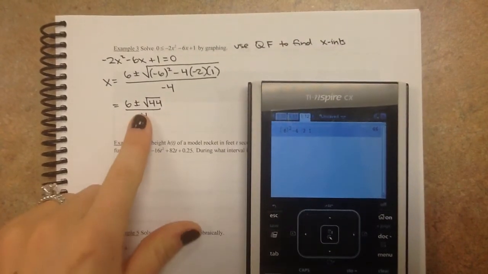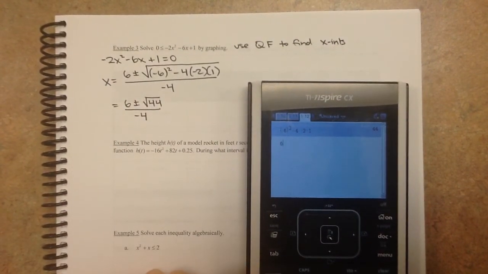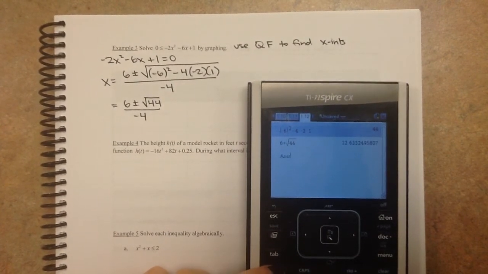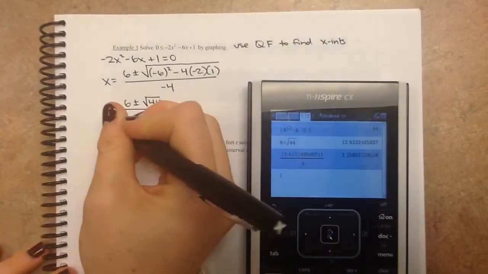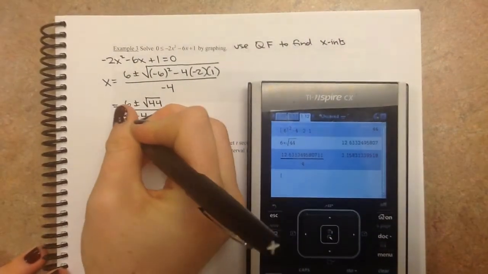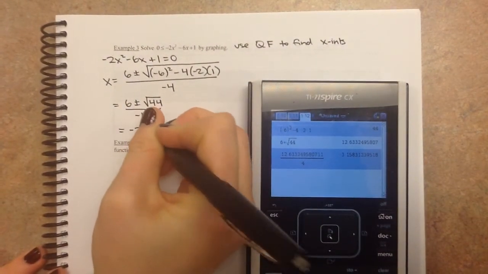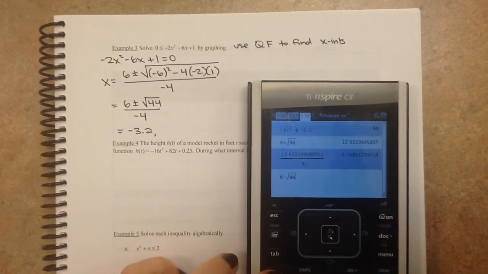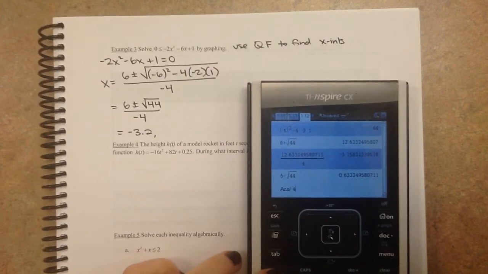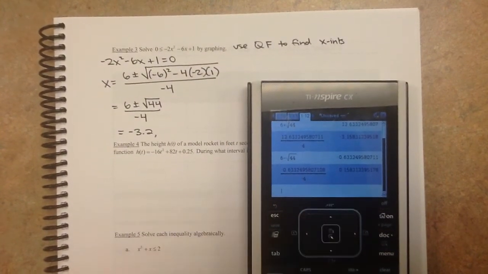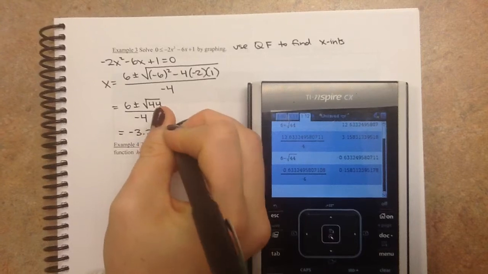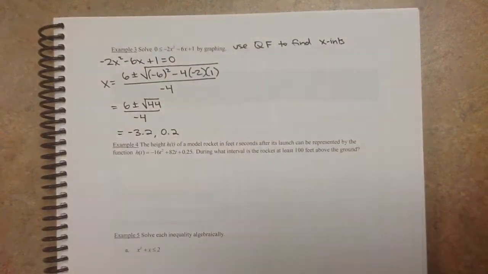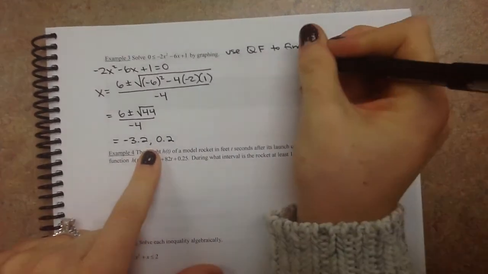So here's what we do. We want the plus or minus, so we can start with 6 plus the square root of 44, and then divide that by -4. So we have about -3.2. And the next one, I can take 6 minus the square root of 44 and divide that by -4. So that gives us about positive 0.2. Okay, so just one decimal is fine. We're just trying to get an approximation. So these are my approximate x-intercepts.